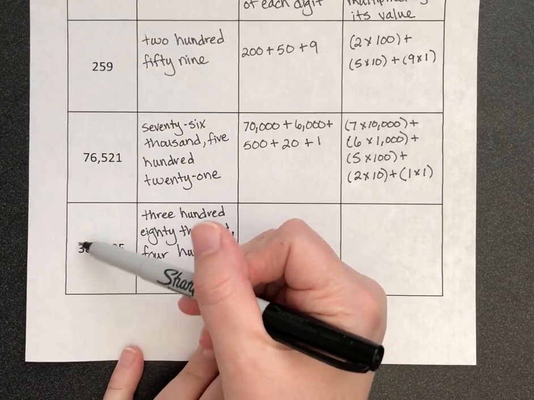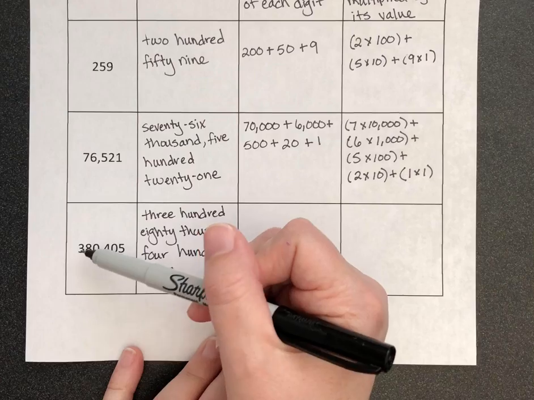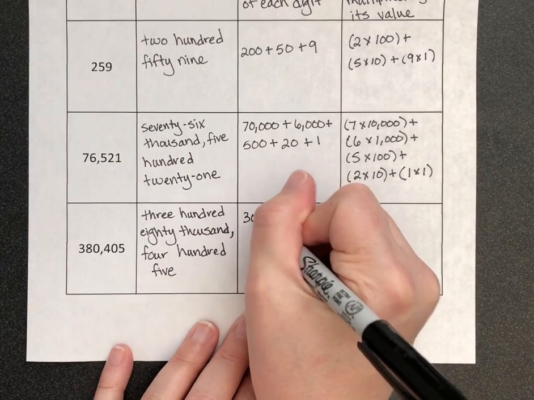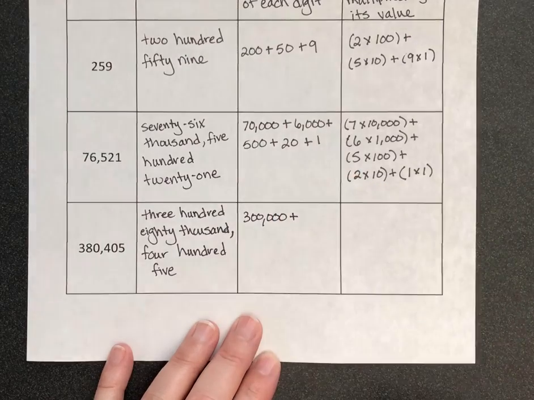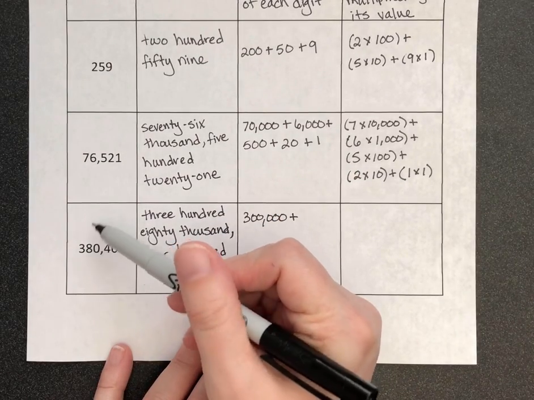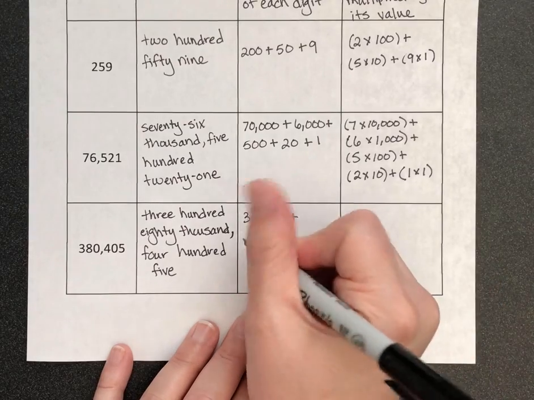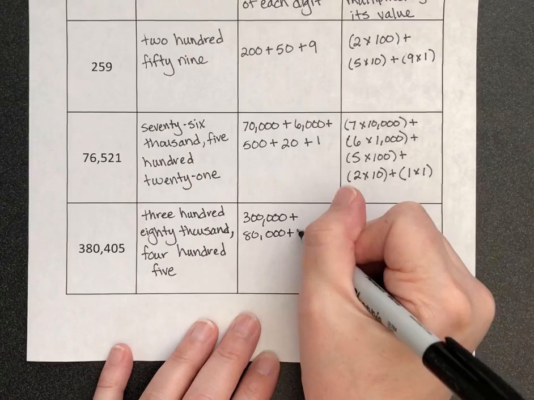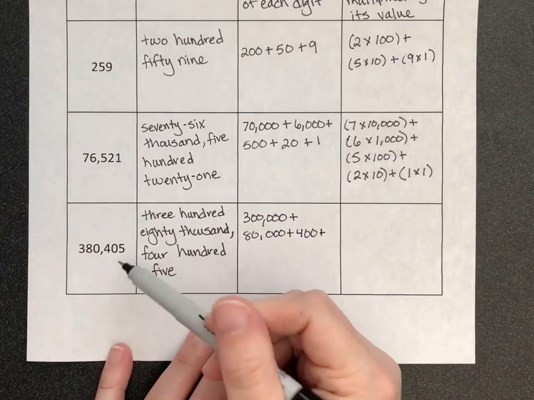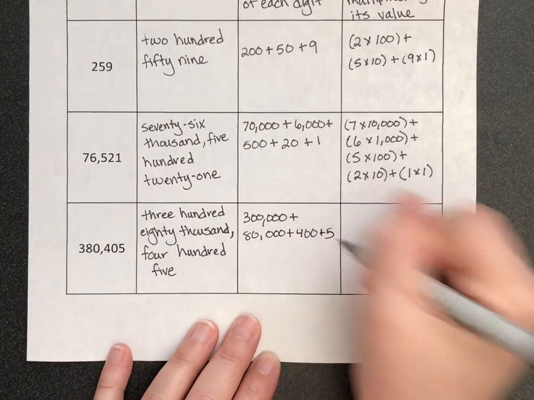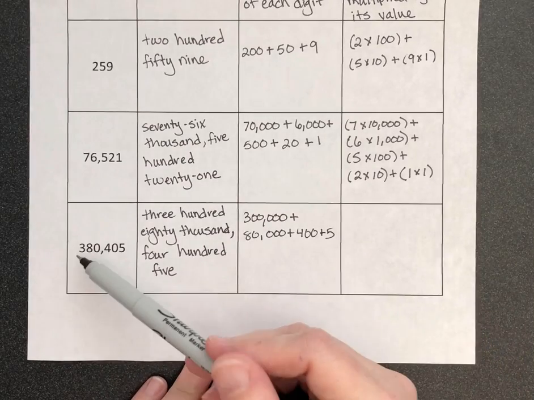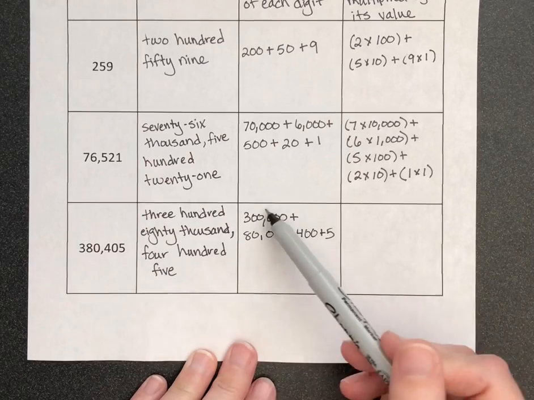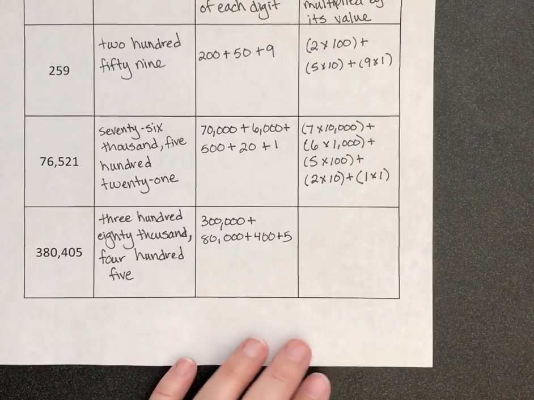So if I look starting at the 3 here, the 3 is in the 100,000 spot, so it's 300,000 plus the 8 is in the 10,000s place, so it's 80,000, plus that 4 is in the hundreds place, 400, plus that 5 is in the ones place, 5. And so I only have 4 digits here that are not zeros, so those are the only ones that I would be writing there. So it makes it a little bit faster.